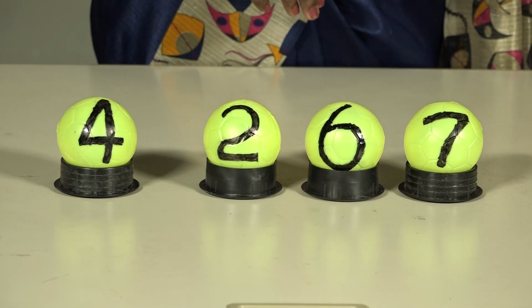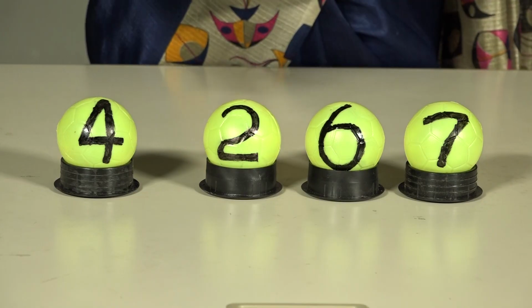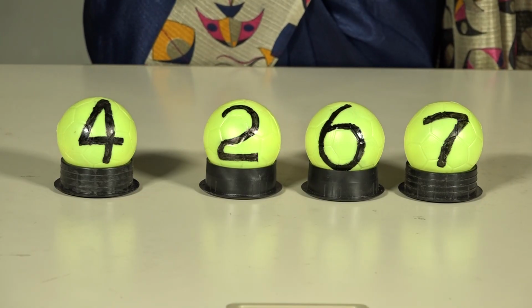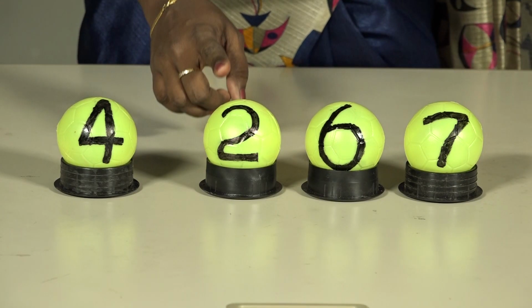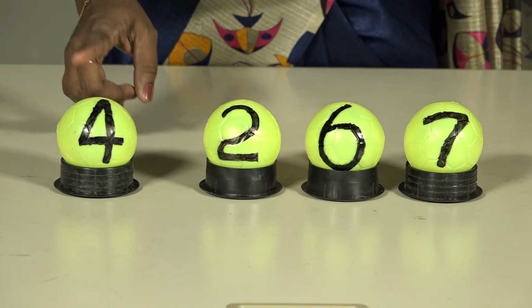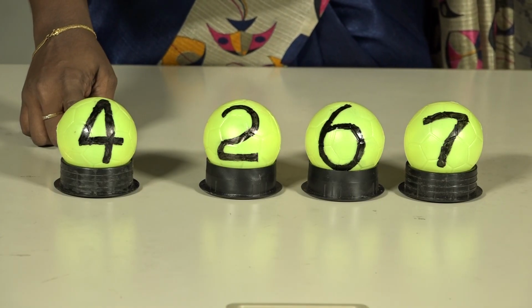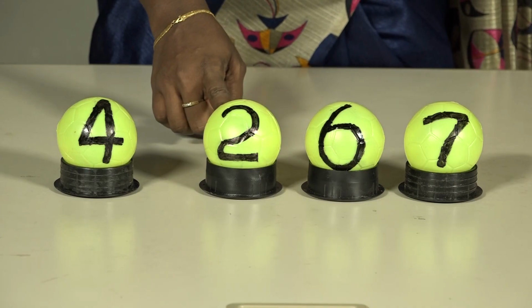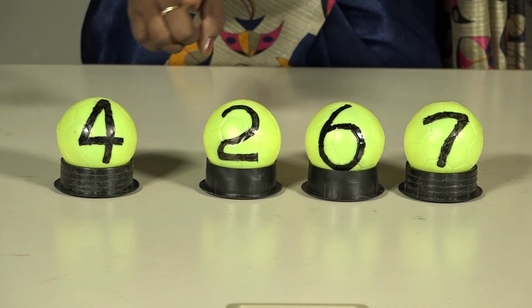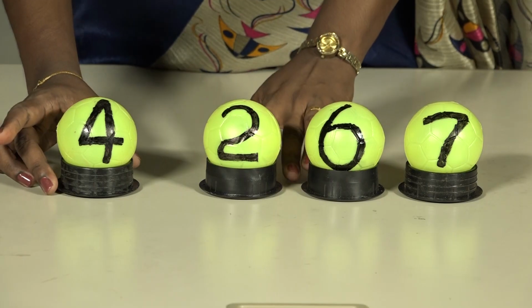Right. Again, you are going to do this process from the beginning. So, you are comparing the first 2 consecutive balls. Here, number 4 is greater than number 2. Therefore, you have to swap these 2 balls.